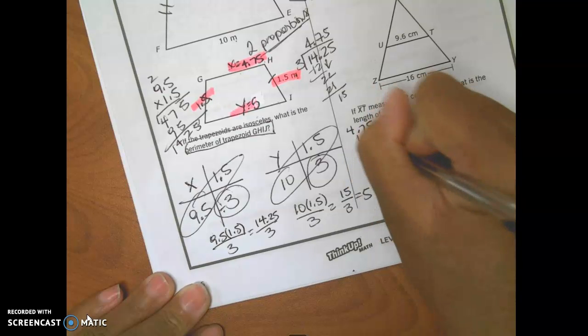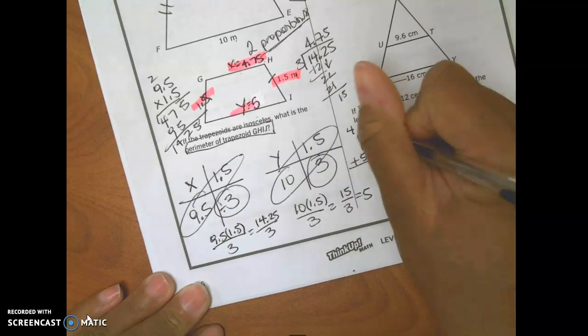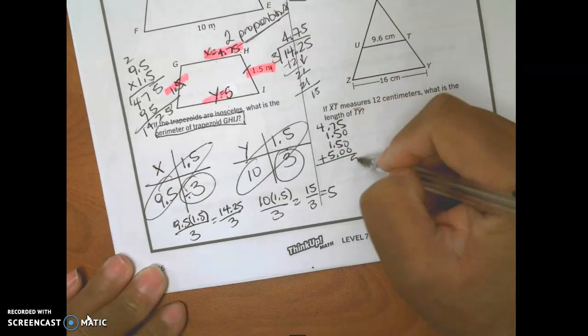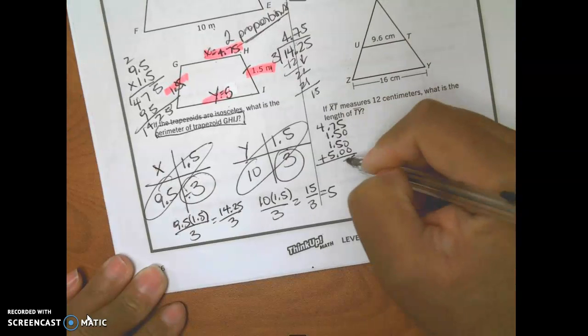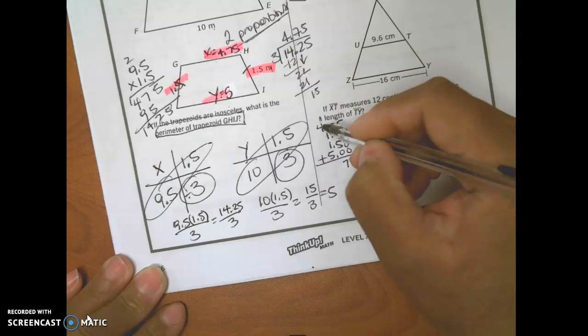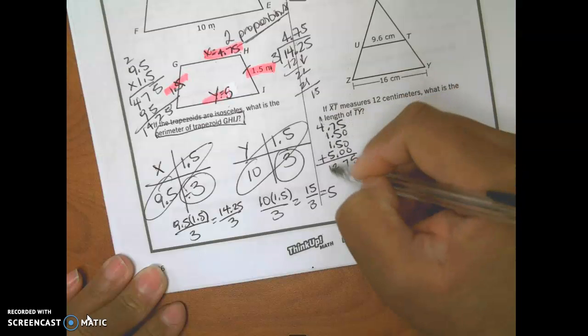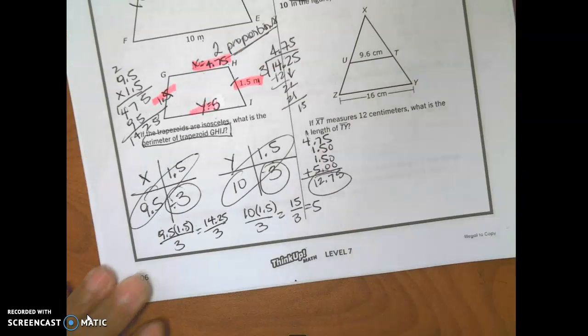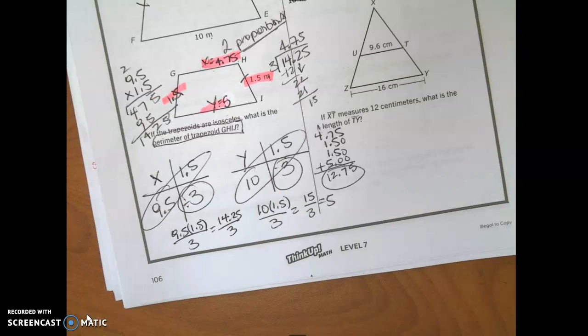Line up your decimals, add zeros. 5, 17, 5. This is my perimeter of this guy. Perimeter is where I add all the sides.